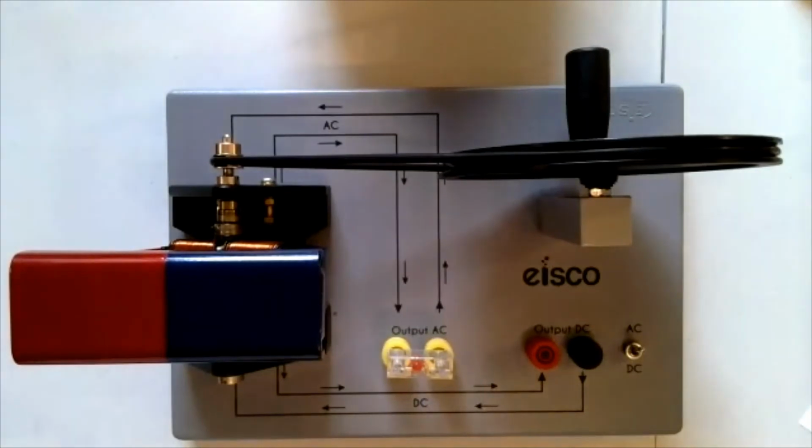In power stations, the generator would consist of huge insulated coils of wire and electromagnets. Here, I am providing the movement. In power stations, high-pressure steam produced by burning fuels or the nuclear fission process would drive turbines to produce this movement.